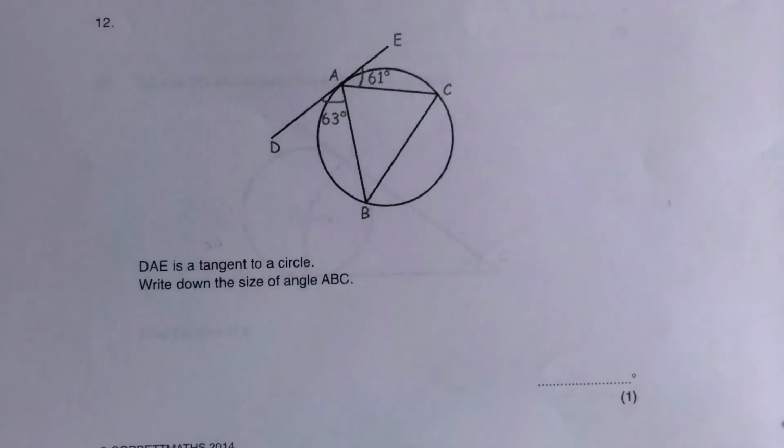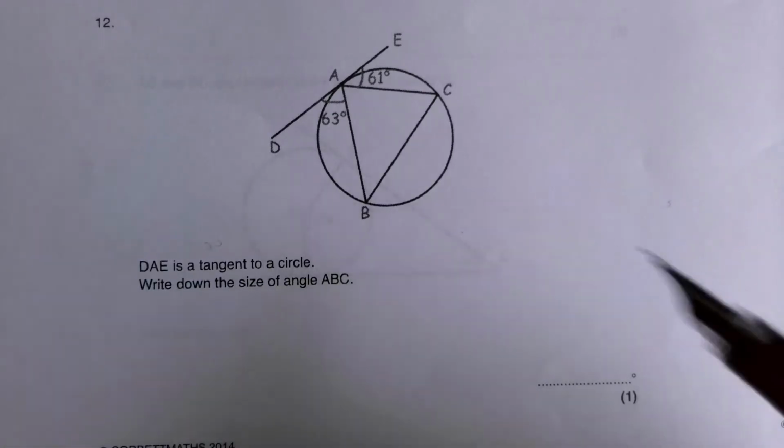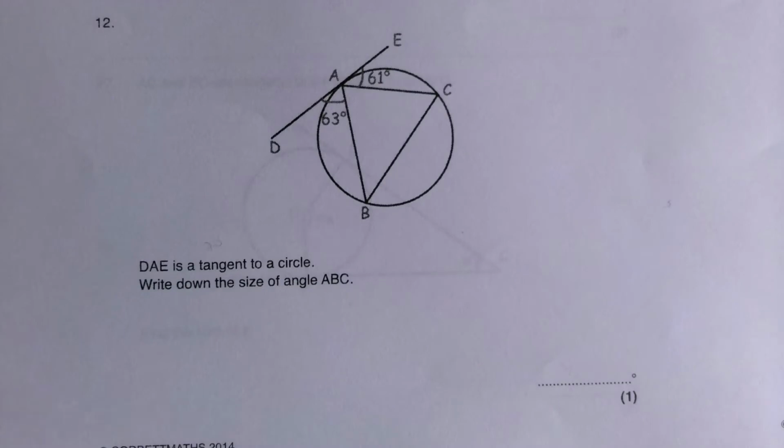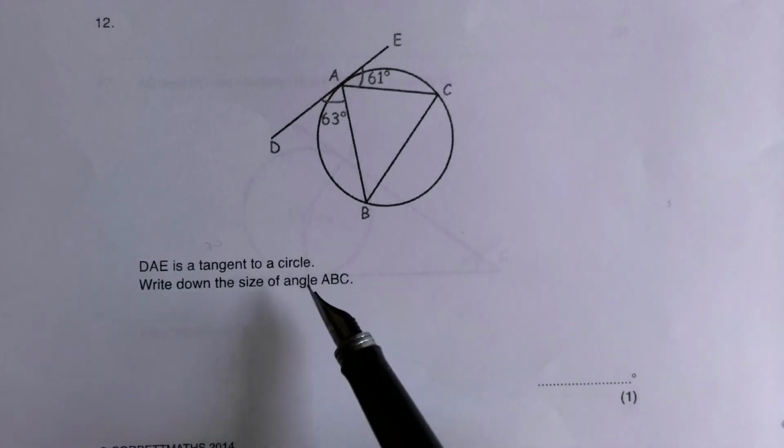Question number 12. Pause the video, give it a go, folks. And it's good practice to say what the theorem is each time as you do it. But I'm just going to verbalise it. I'm not going to write it down myself. But it might be a good idea for you too.